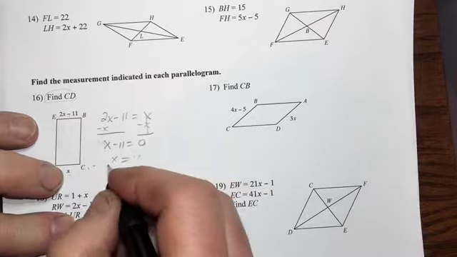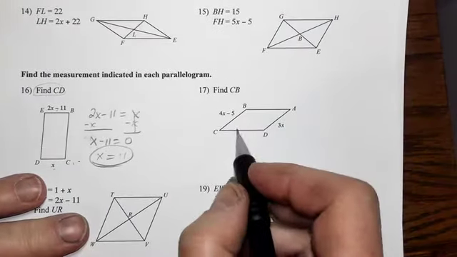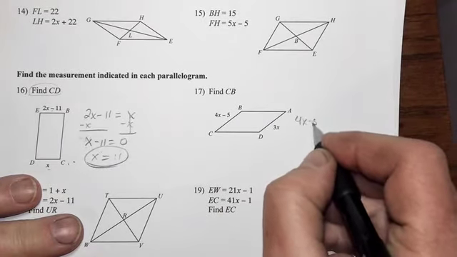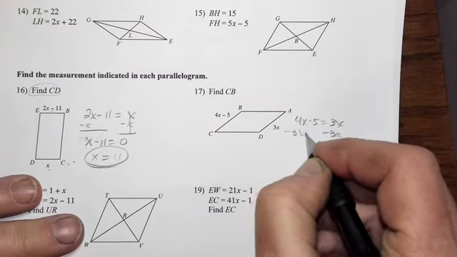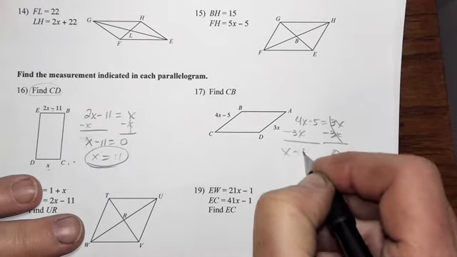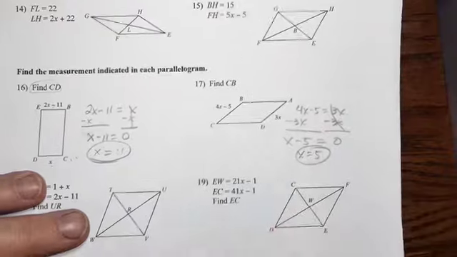Add 11, so I get that x equals 11. Over here, opposite sides are congruent, so 4x minus 5 equals 3x. I'll minus the 3x over, and I get that x minus 5 equals 0. Add the 5, and I get x equals 5.